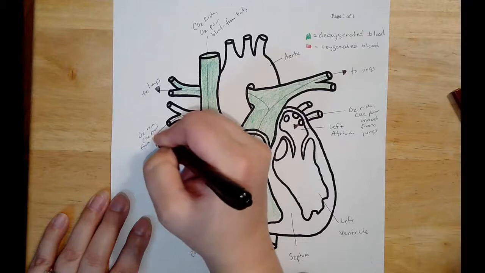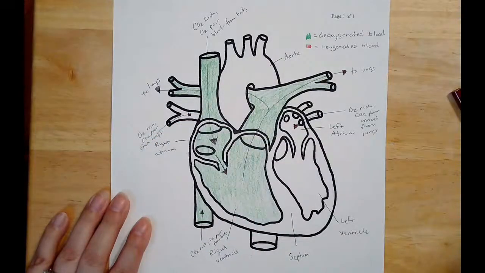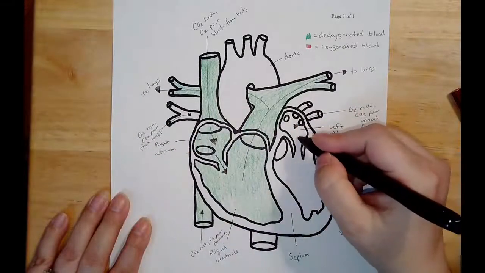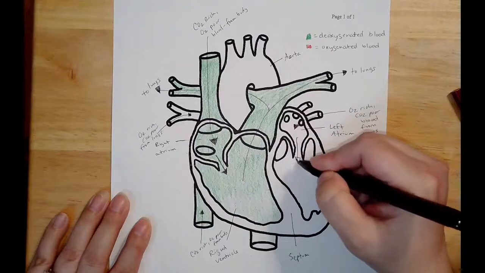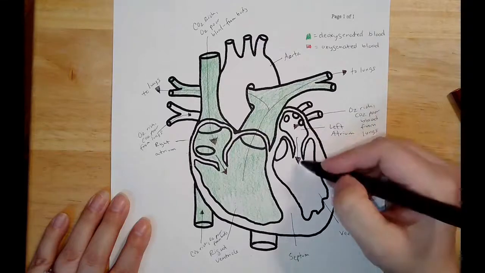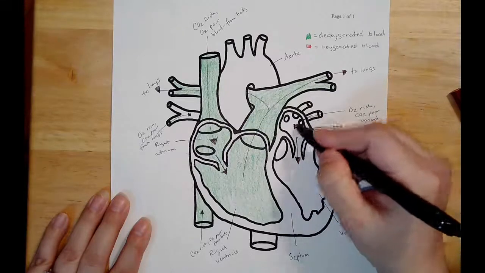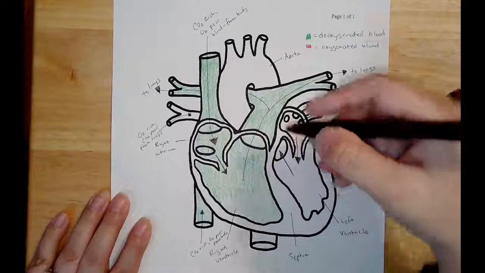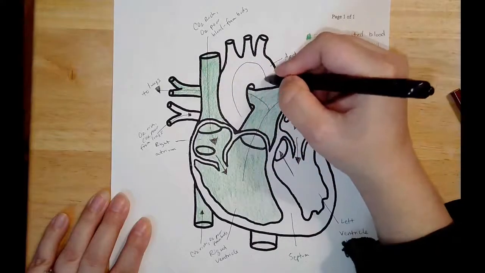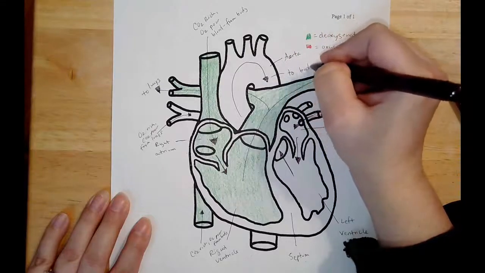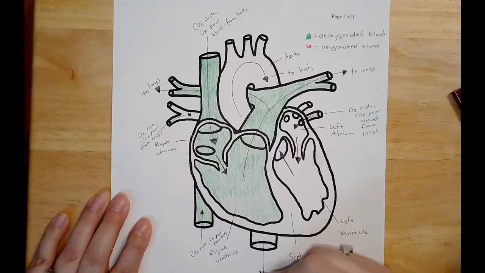Now, once that blood comes in from the lungs, it's going to move through this valve from the left atrium into the left ventricle. Okay. And then from the left ventricle, it's going to leave and go to body. And essentially out here too. Right, so to body. Right? So now we'll just color that.